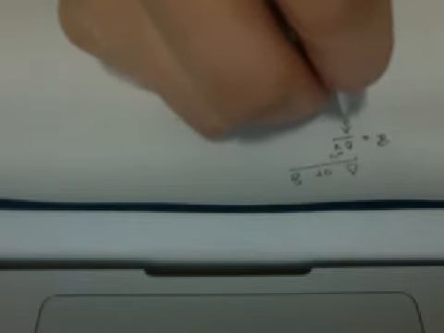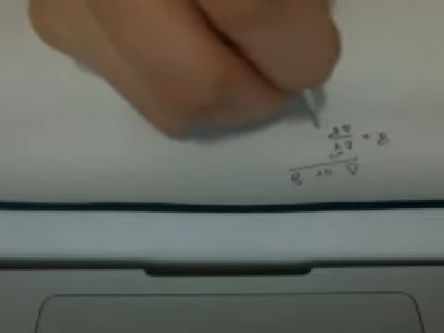For example, let's give an example related to physics. Acceleration is a vector, right? It's not a scalar. It's the change of velocity over the change in time. Time is not a vector, but you get that acceleration is the change in velocity over the change in time.